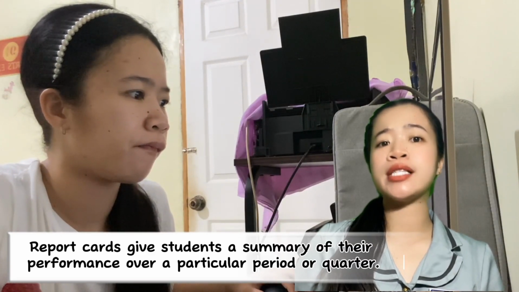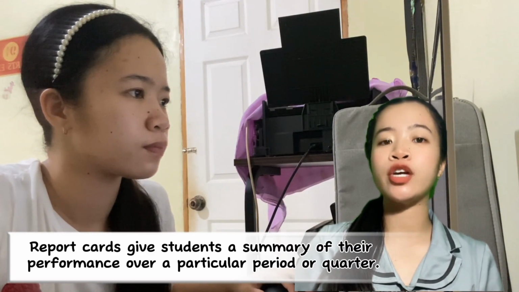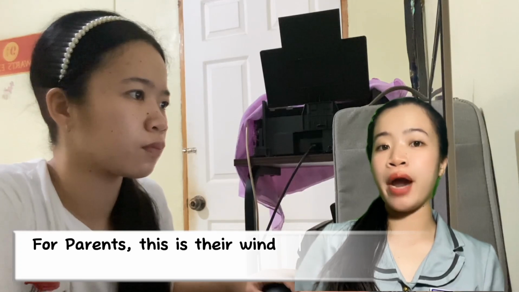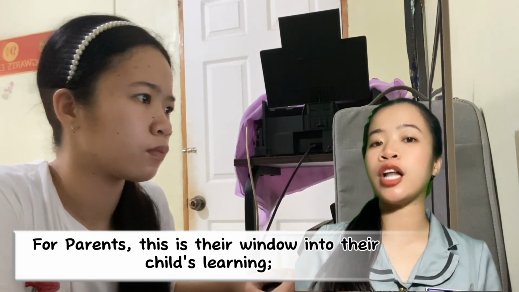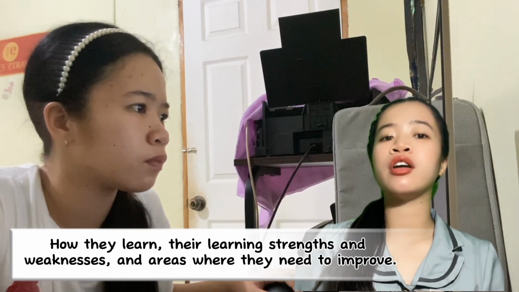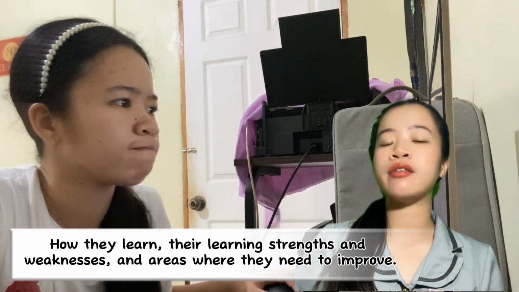Report cards give students a summary of their performance over a particular period or quarter. They will be able to determine where they are falling behind by carefully examining the report card, and by that, they will be motivated to study harder and do their best in the next quarter. For parents, this is their window into their child's learning. It allows them to see what they are learning, how they learn, their learning strengths and weaknesses, and areas where they need to improve.